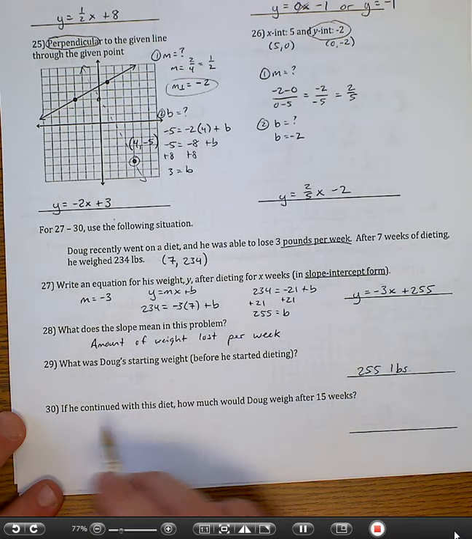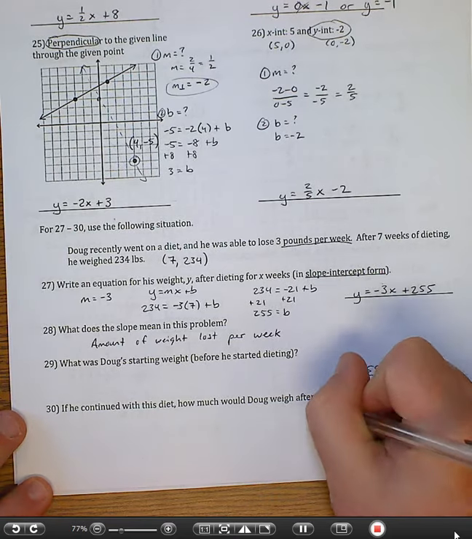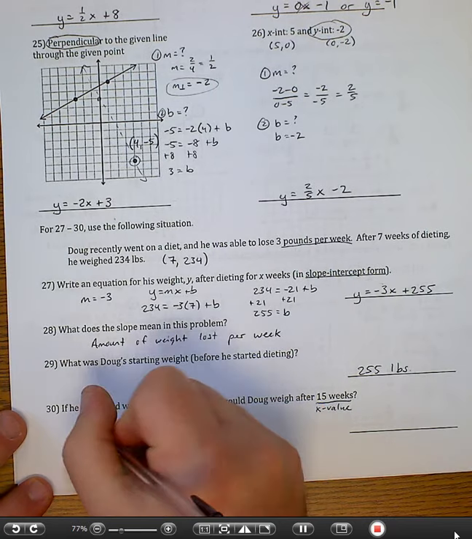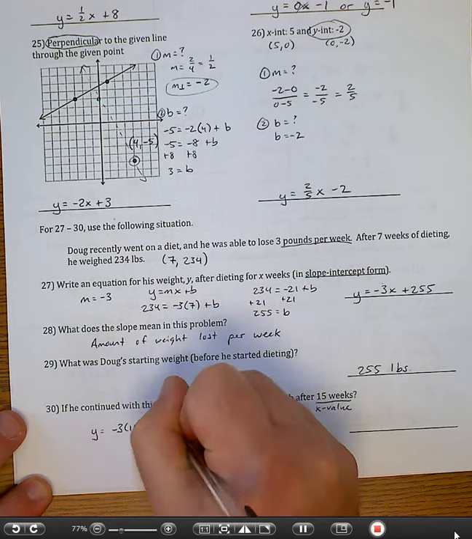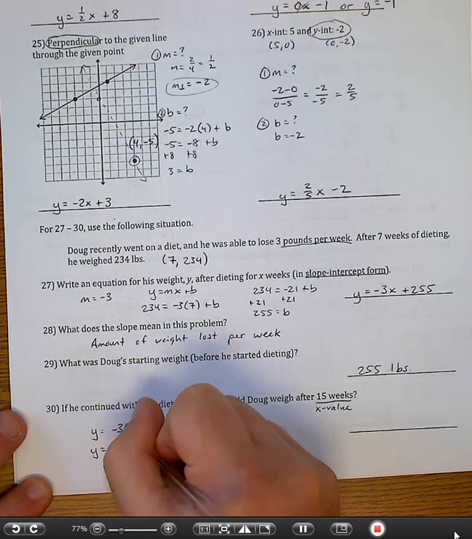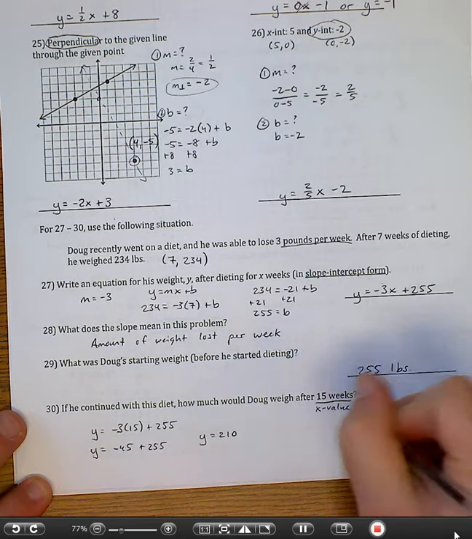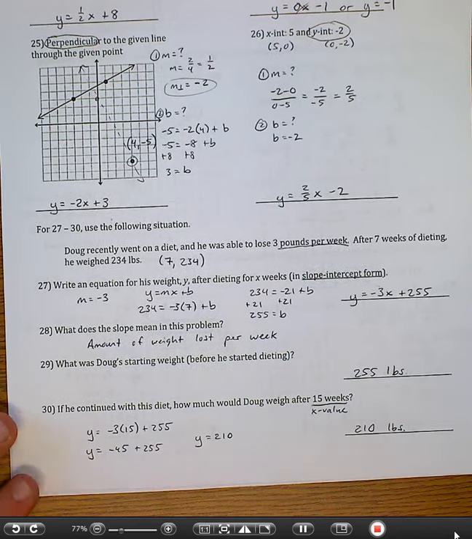If he continued with this diet, how much would Doug weigh after 15 weeks? So basically, 15 weeks is an x value. I'm going to put 15 in for x in my equation. So y equals -3 times 15 plus 255. Negative 3 times 15 is negative 45, plus 255, he would weigh 210 pounds. Okay, and that's the first story problem.